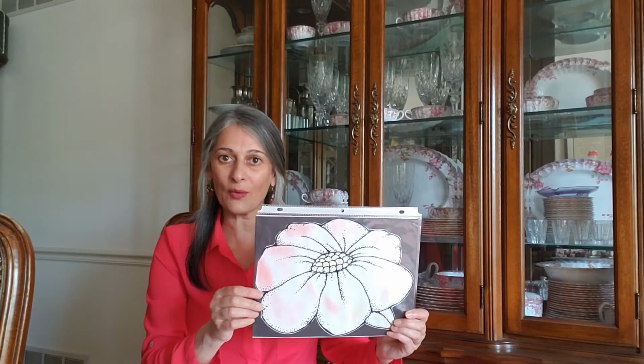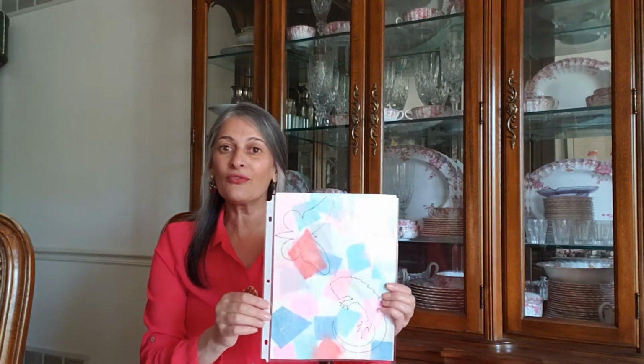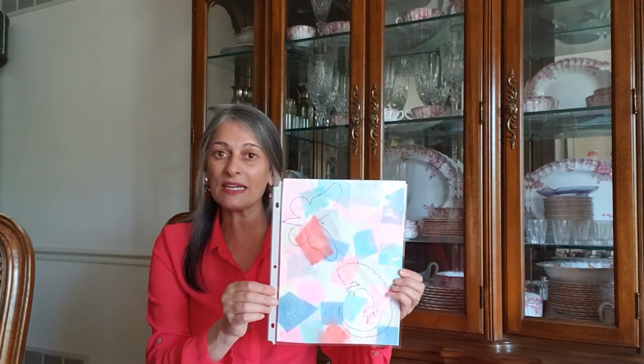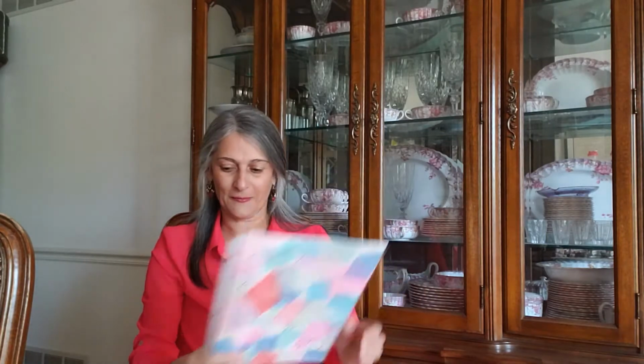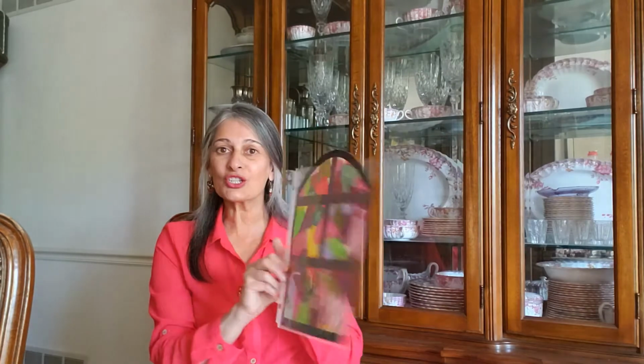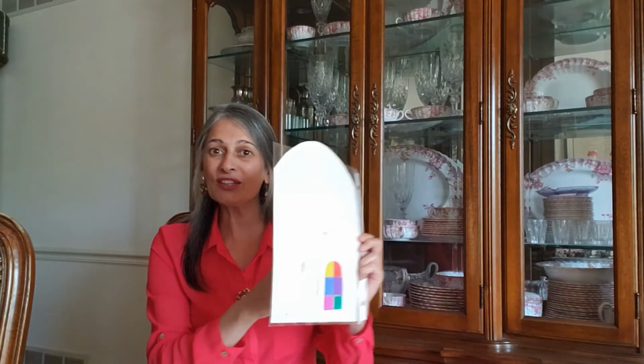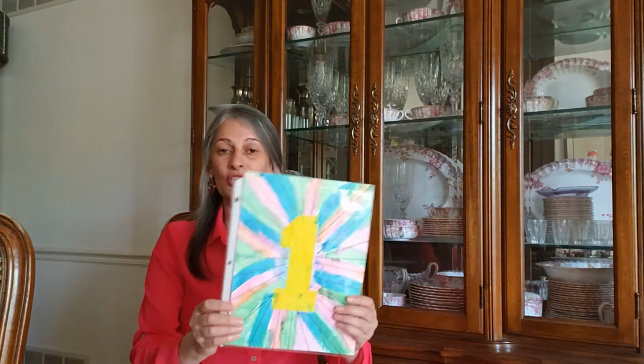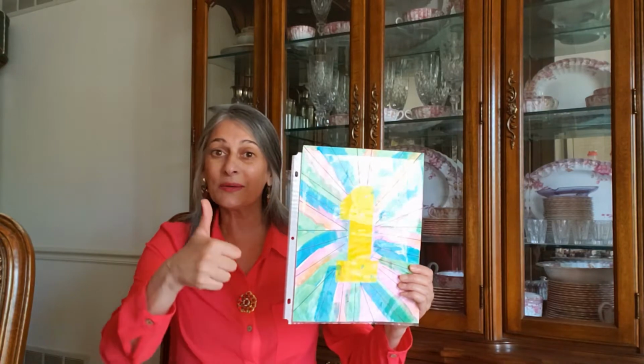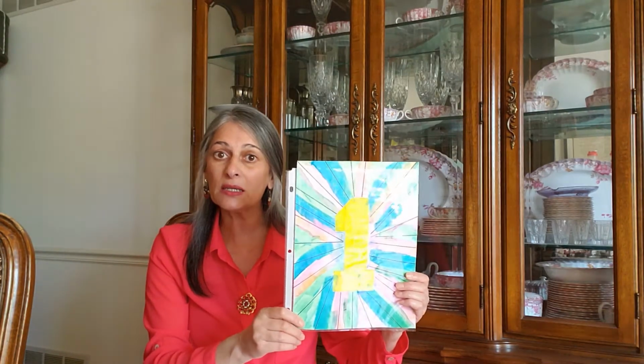Large flowers. Helen Frankenthaler. Bleeding tissue paper. Marc Chagall. Stained glass window. Charles Demuth. Good job. Painted numbers.